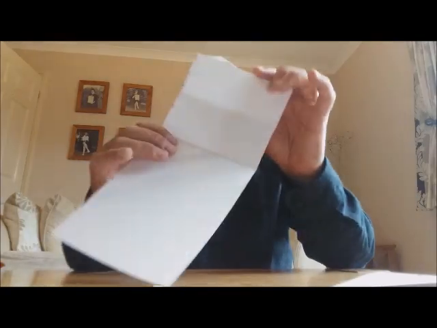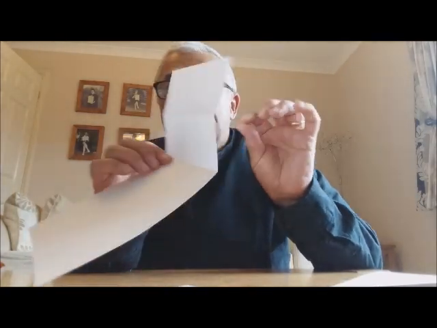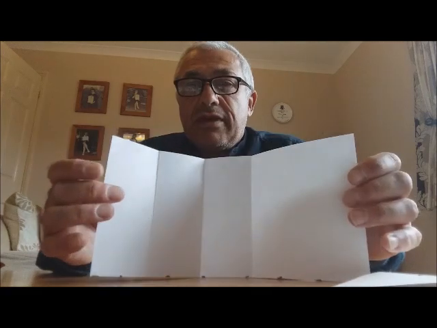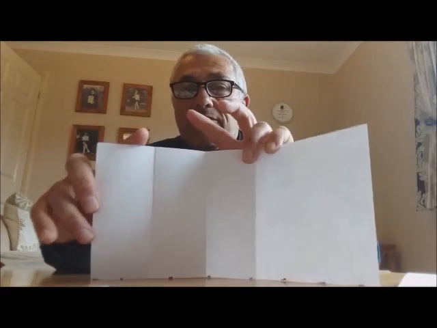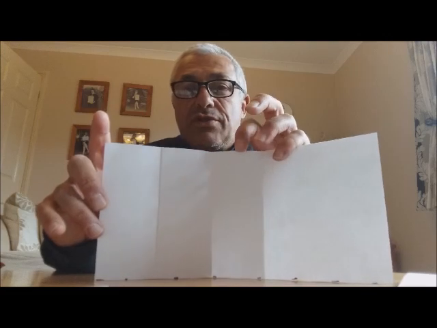Then fold over so that you create exactly a second rectangle, and you do that again and you've got a third rectangle. If I unwrap that little lot, you can see now you've got 3 rectangles, 1, 2, 3.